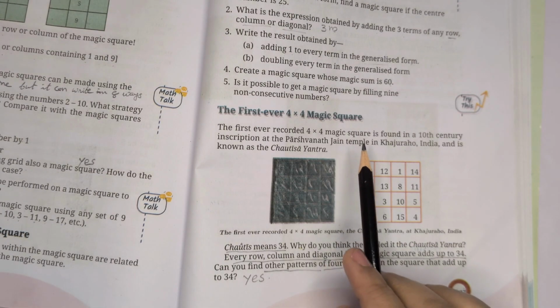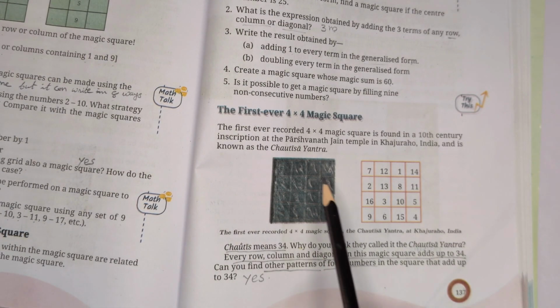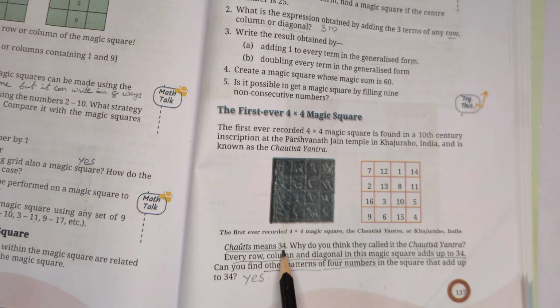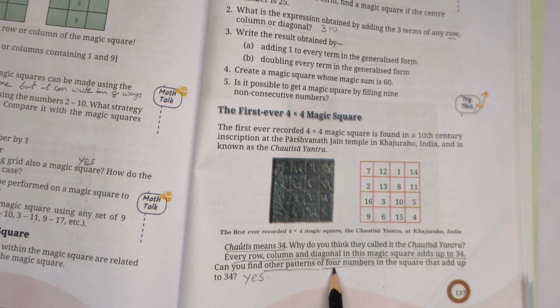Now, the first ever 4x4 magic square. It's called Chautiya Yantra, which means 34. Every row and column and diagonal in this magic square adds up to 34. Here, can you find other patterns of 4 numbers in the square that add up to 34?